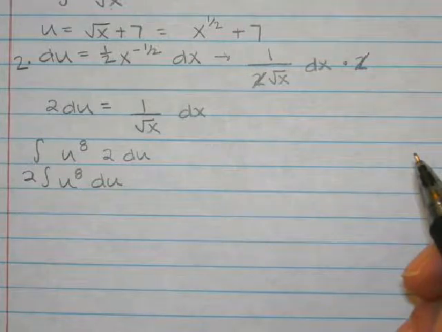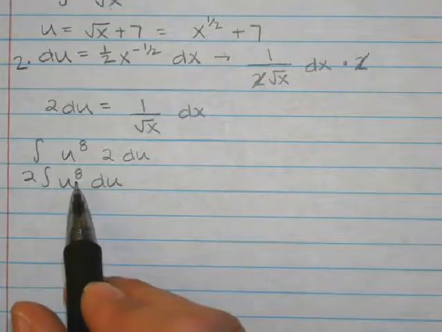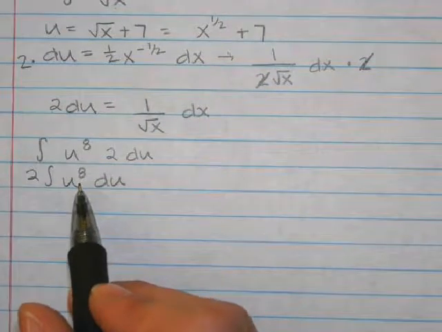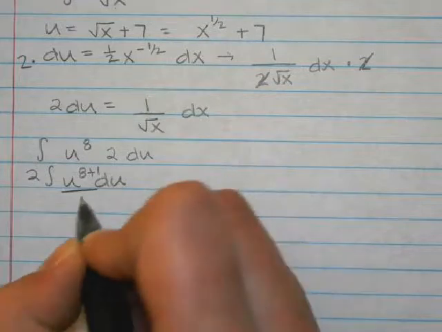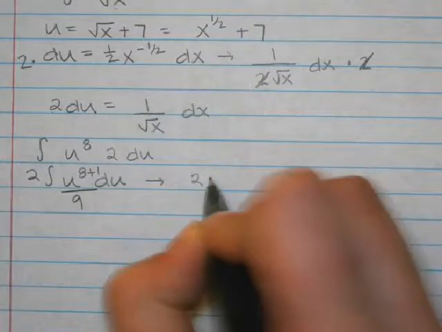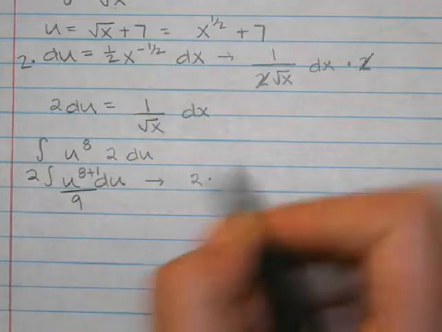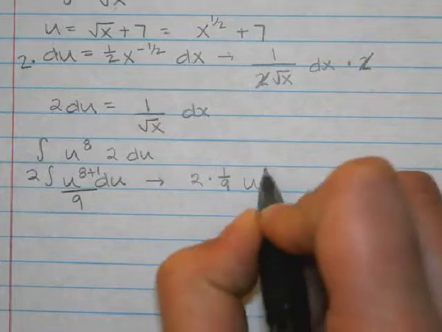Now we're doing the antiderivative. We're actually taking the antiderivative, right? So we do the little rule, which is what? Plus 1, divide by 9. So we have the 2 on the front, and now I have a divide by 9 that I'm pulling out as a 1/9, u to the 9th plus c.